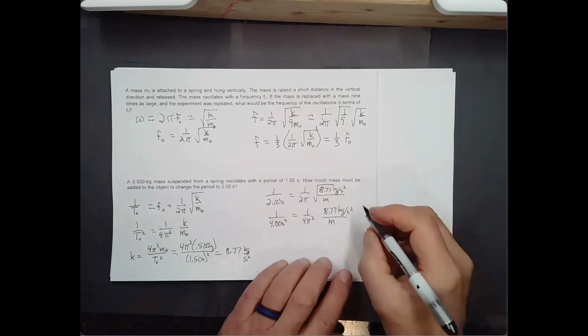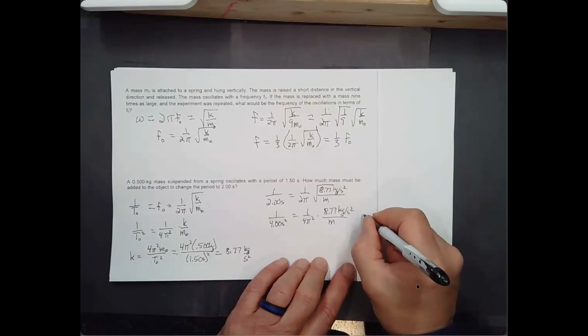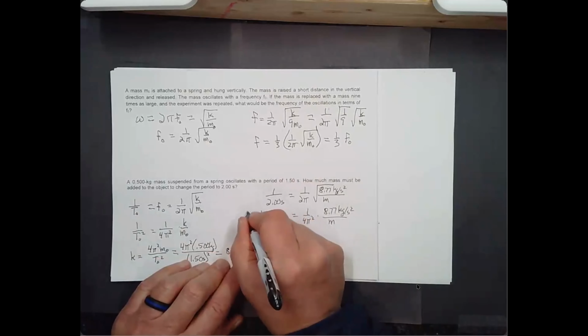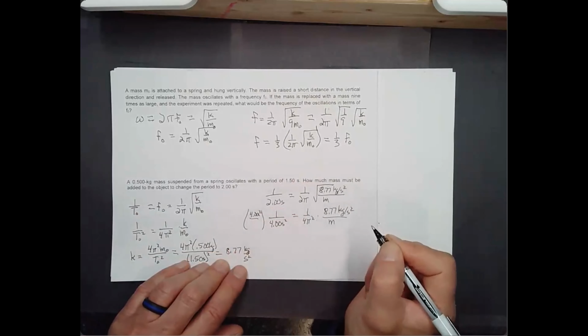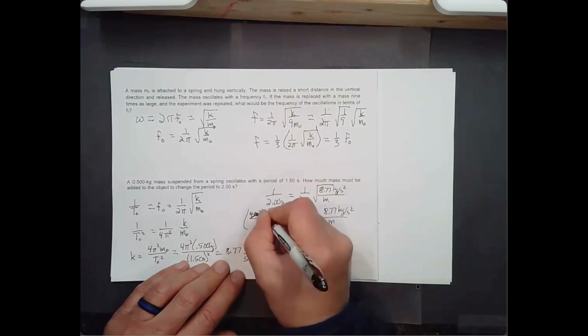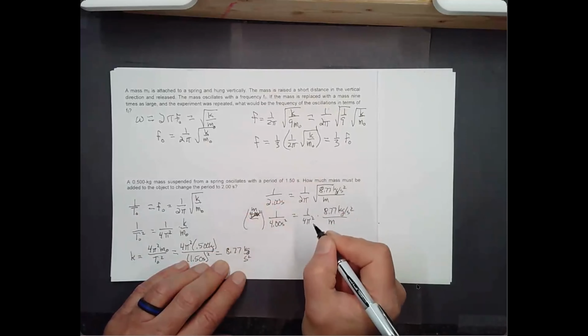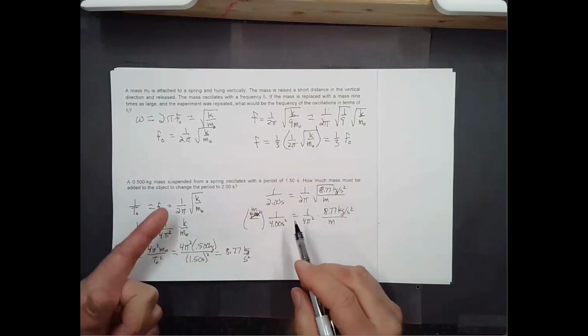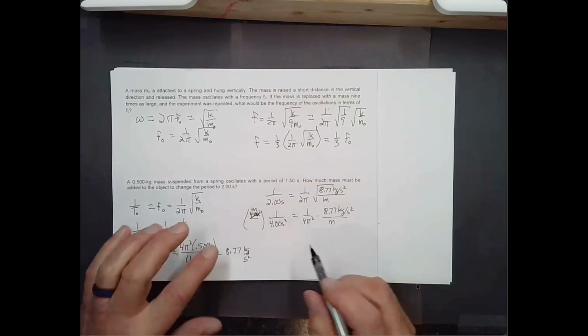And if I multiply both sides by 4.00 seconds squared over m, nope, how about m over 4.00 seconds squared.